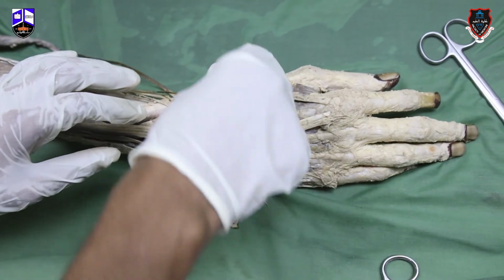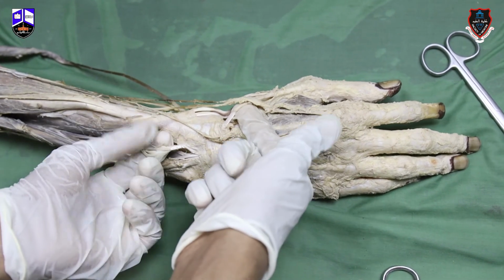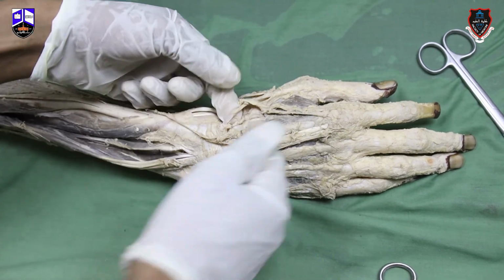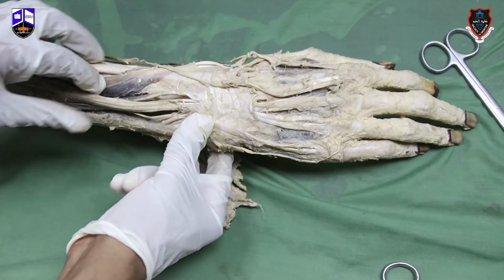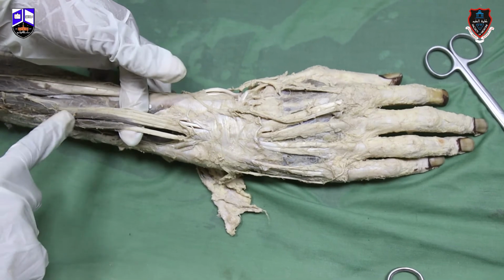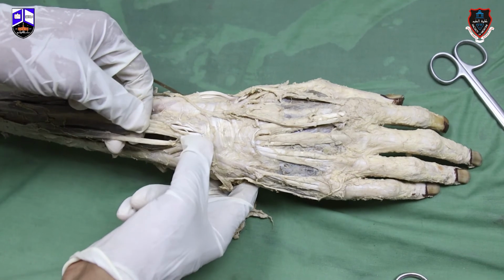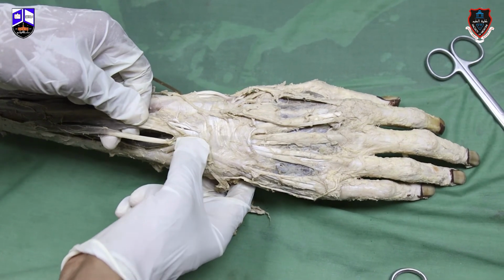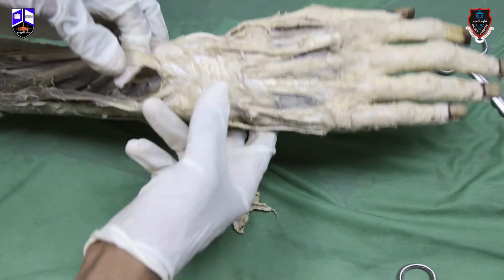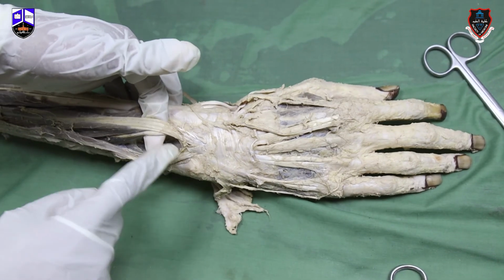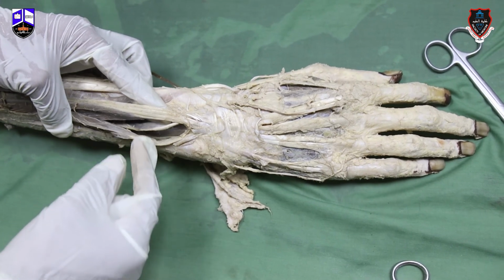Compartment 3 will contain the tendon of extensor pollicis longus. This is compartment 3. Compartment 4 will contain the tendons of the extensor digitorum and extensor indicis.